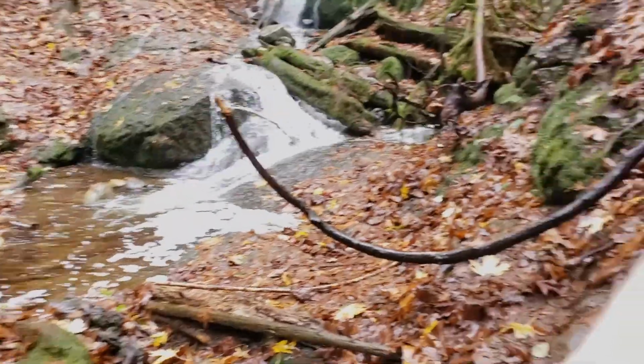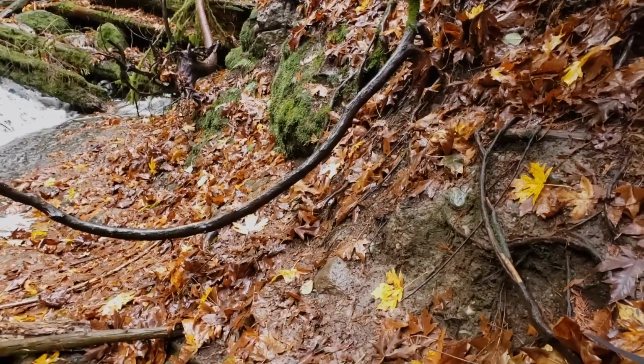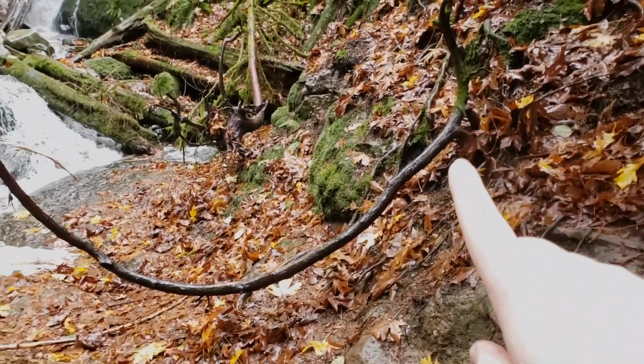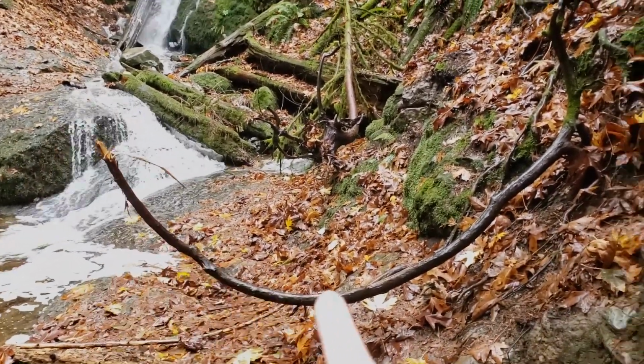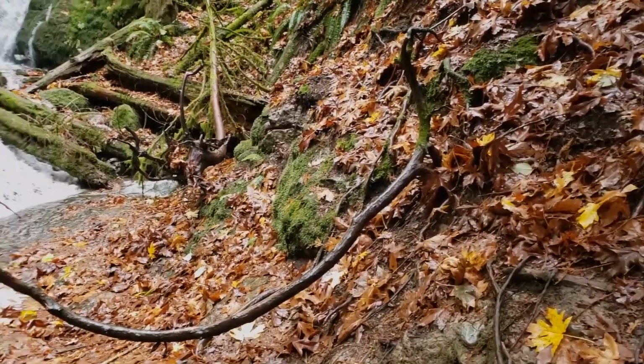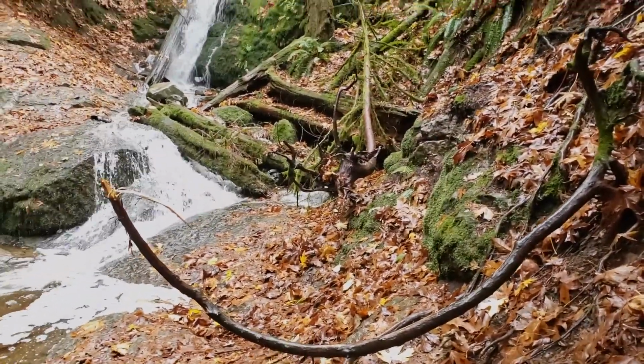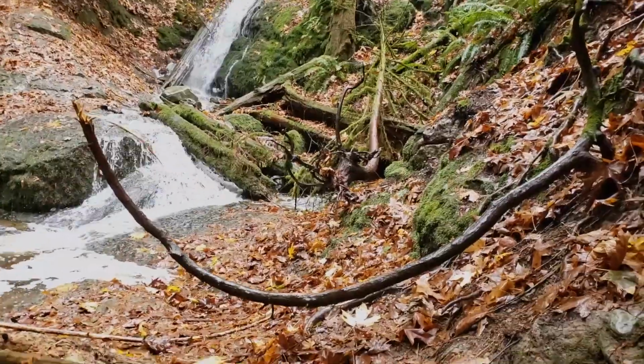So let's show you what I'm looking at here. All right, so you see here's the root. You have it coming out. At least I think it's a root. It looks like a root. It's coming out of the ground. It's gonna go around. It's gonna frame up the bottom of that waterfall very well.